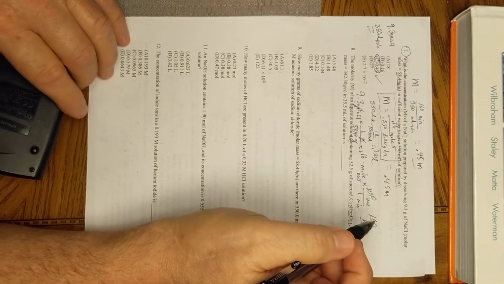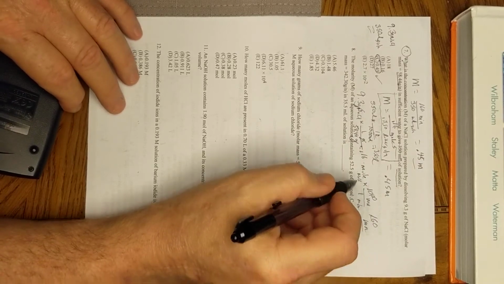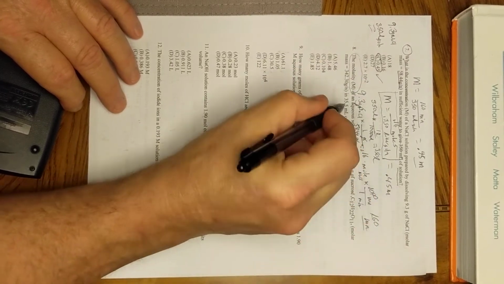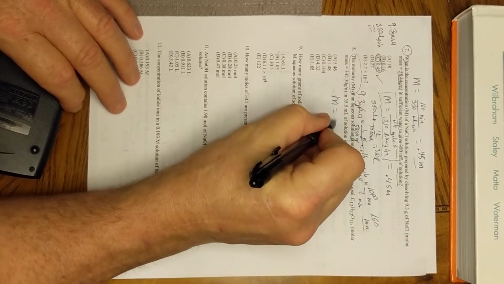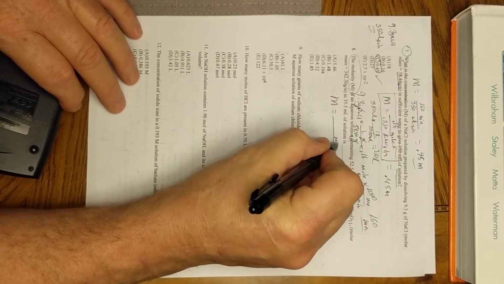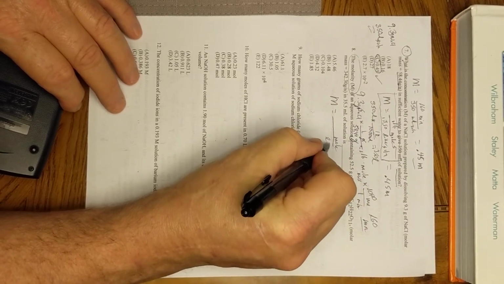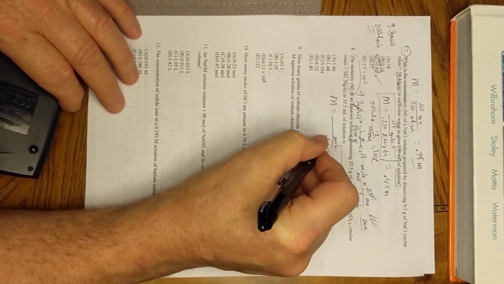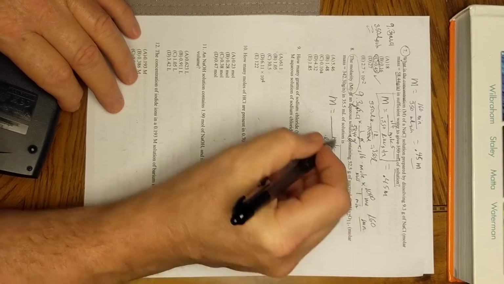Go to number 8. Again, they're asking you for concentration, so they're asking you for molarity. So the first thing you want to do is define your molarity. Okay. I can define it as moles per liter. If at this point you wanted to define it as millimoles per milliliter, that'll work too.